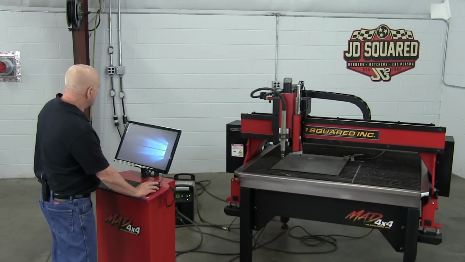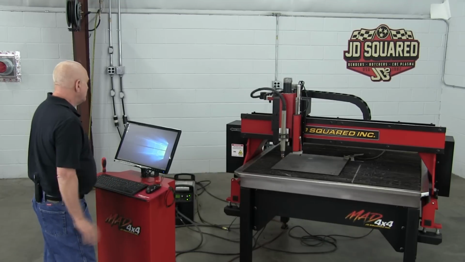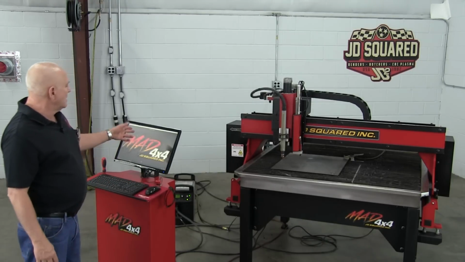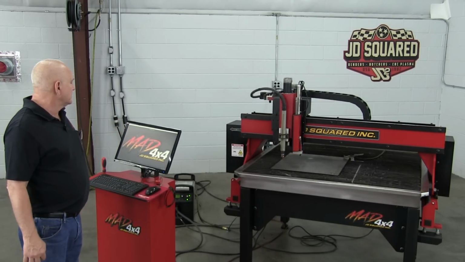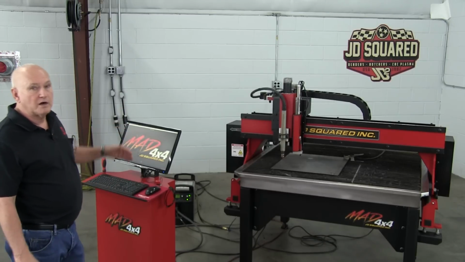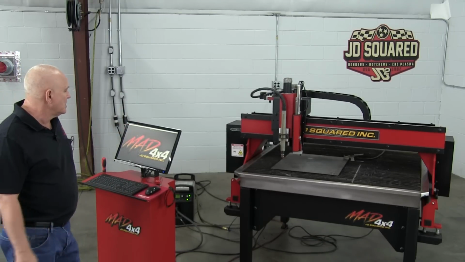Let's start up the controller. I want to double click on the Mad icon. She's coming up, it's searching for controller. It's found a controller, it's starting up, and established its communication lines.